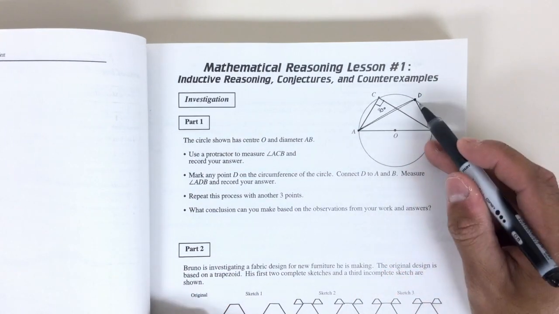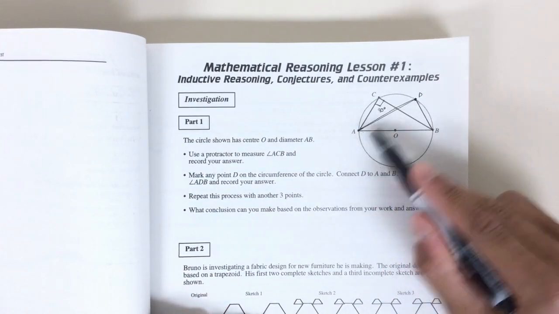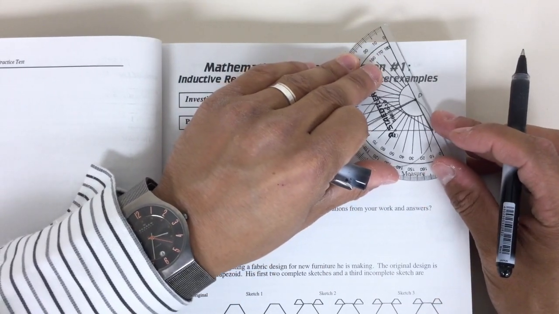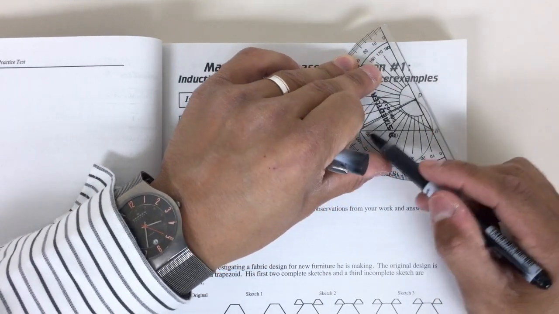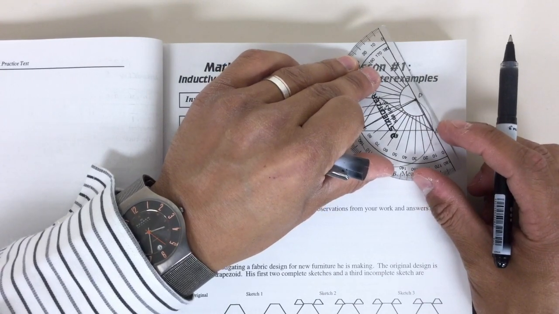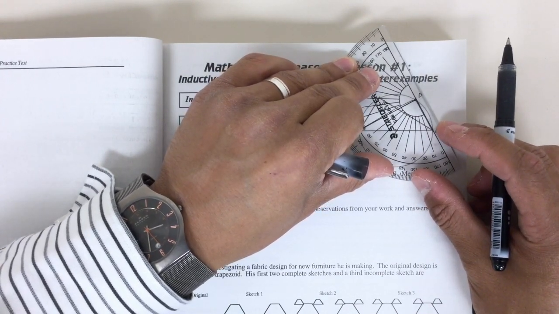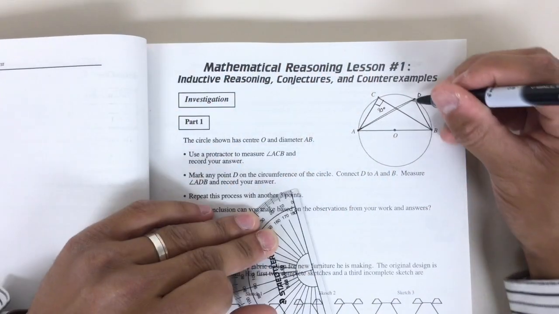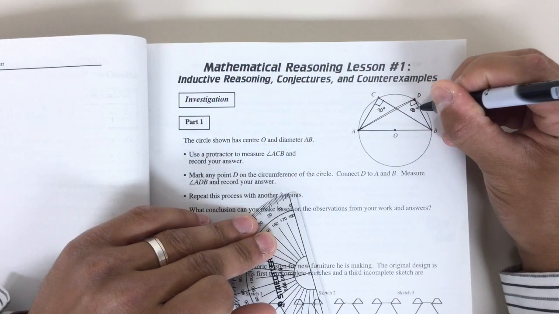We want to measure this new triangle that I've drawn, ADB. Again, if I use the line that I drew, there we go, line that up, I have again 90 degrees. I have another 90-degree angle that's been formed.